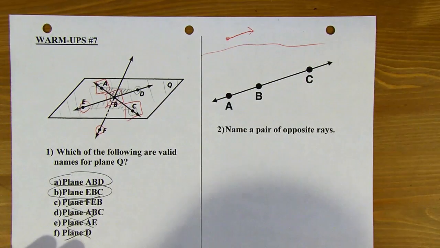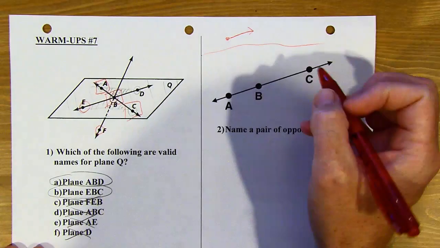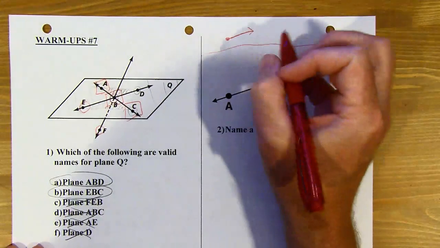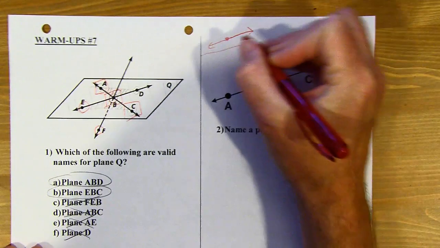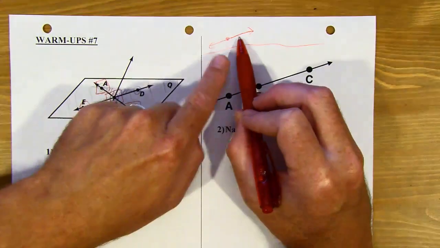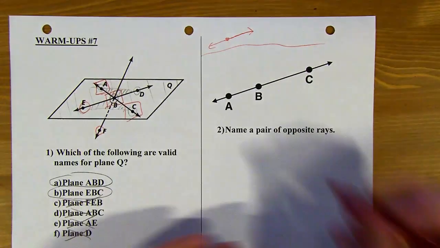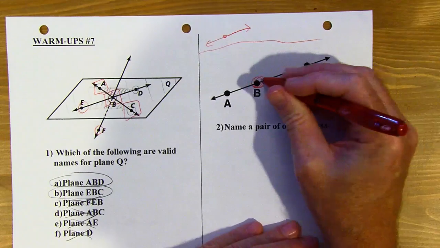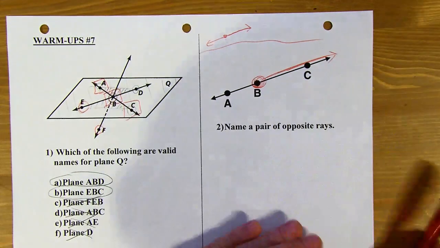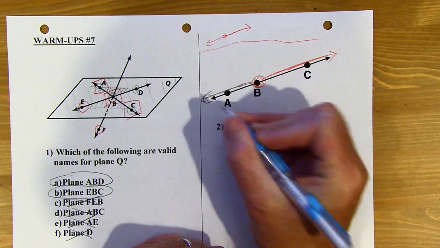So opposite rays are going to be going in opposite directions. But they also have to have the same end point. So the 2 rays that I have drawn here, I haven't named them, but these would be opposite rays because they're going in opposite directions with the same endpoint, okay? So if we look at this ray, that's going to be opposite to this one, okay?